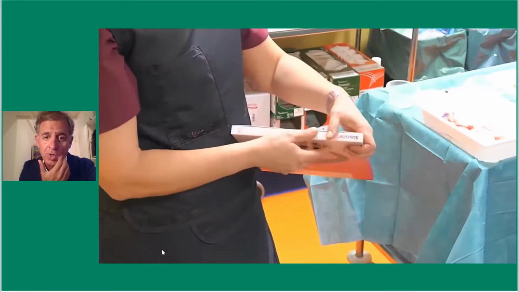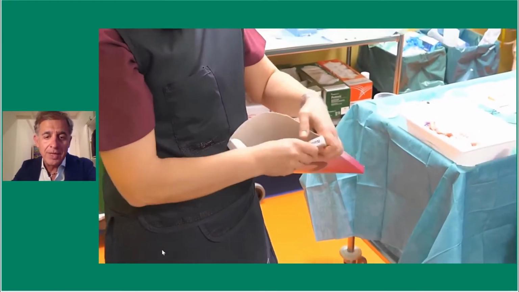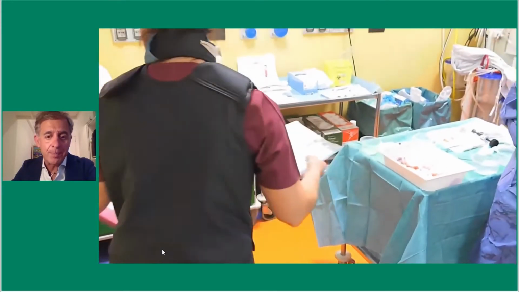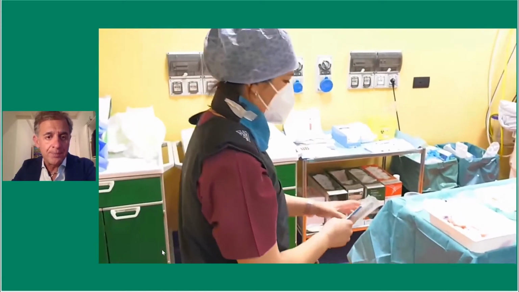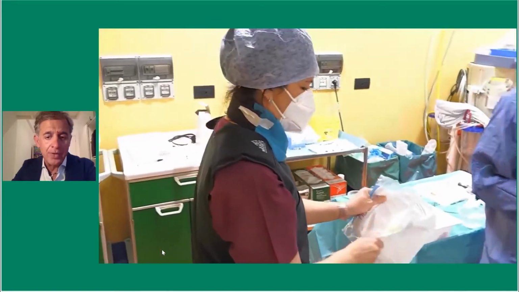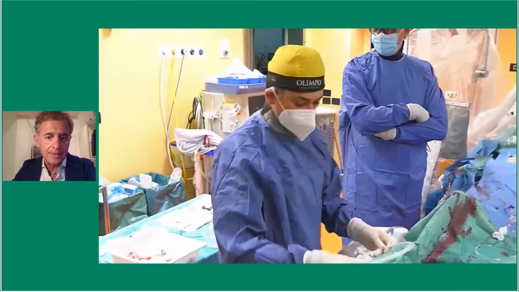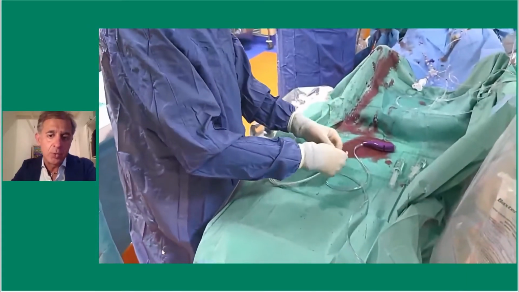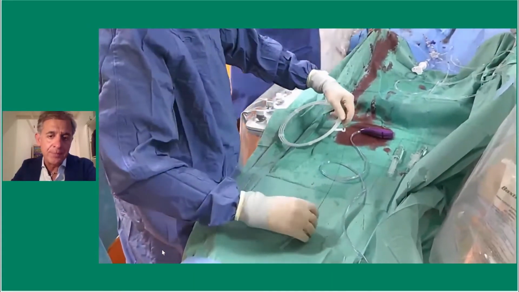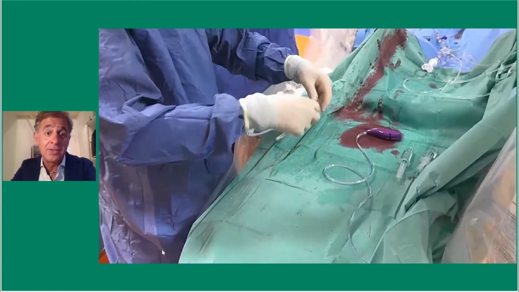And then we have an occlusion of the mid of the vessel. We start with the Navition microcatheter 135. For us, this was a good test because of the diffuse disease of the vessel and the calcification.